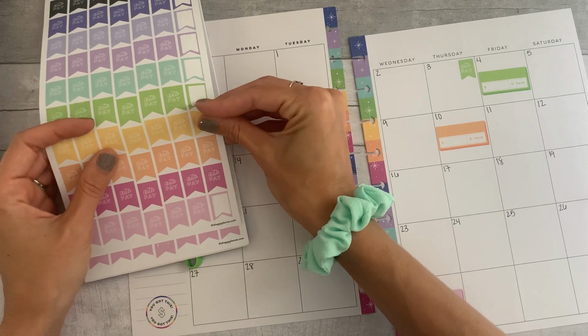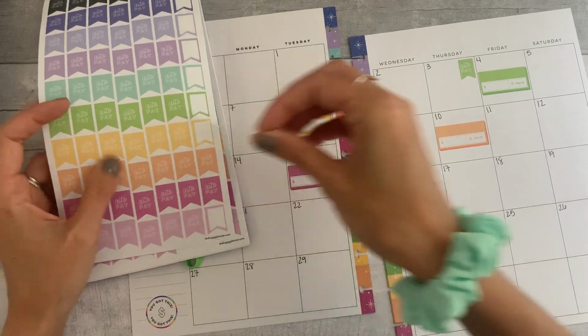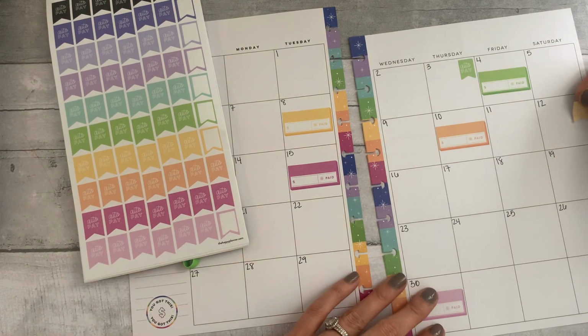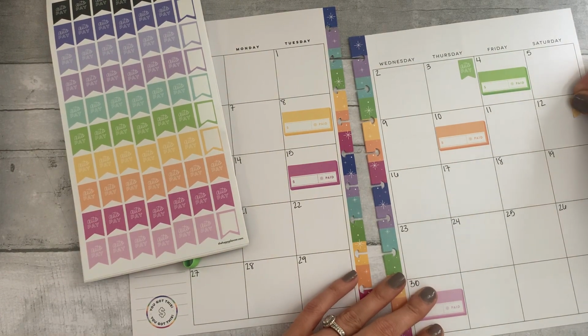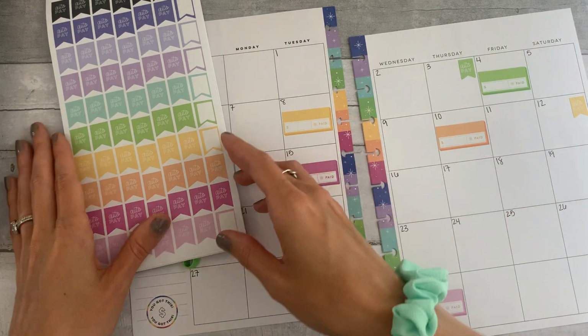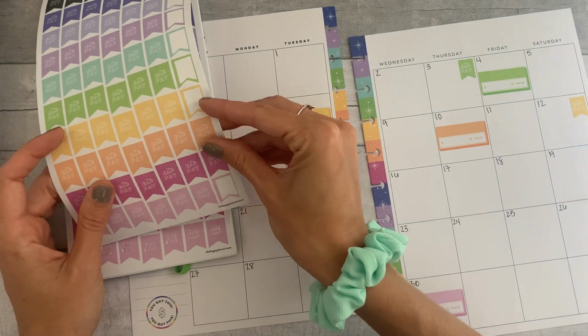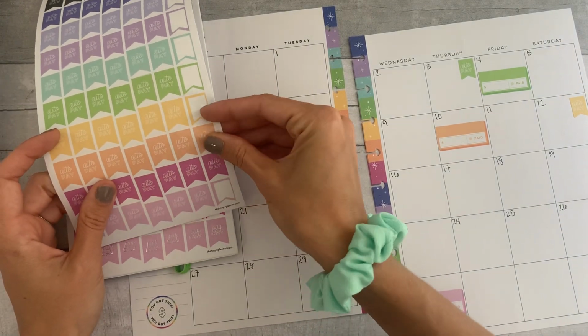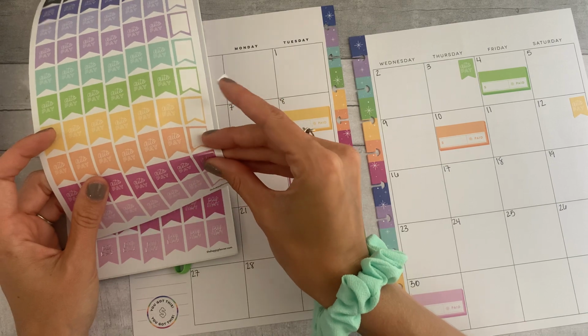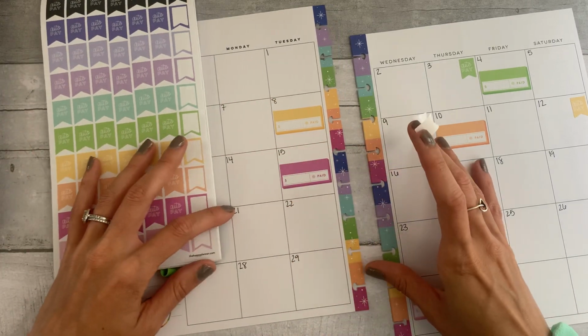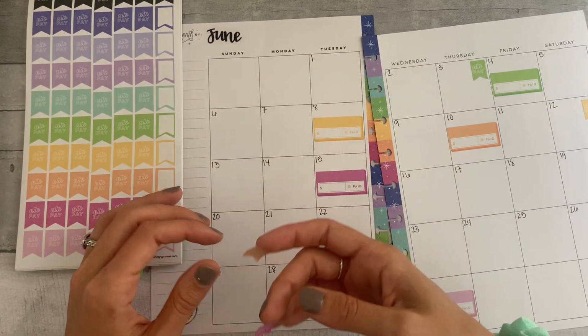another one on the 12th. And then I have one on the 13th and the 21st.